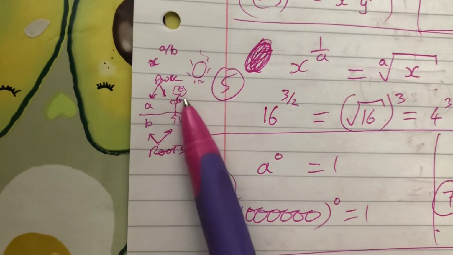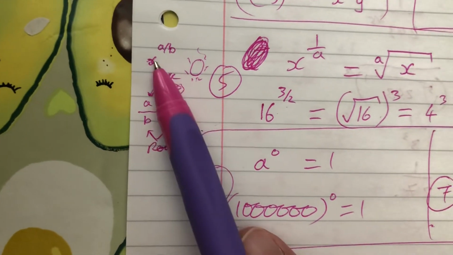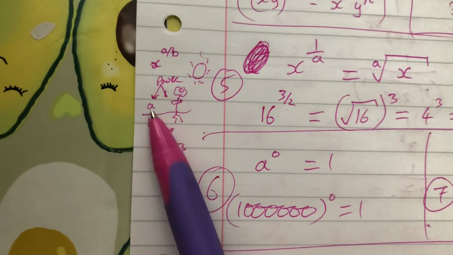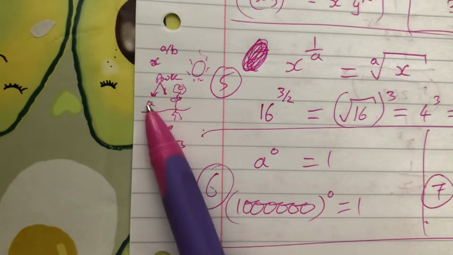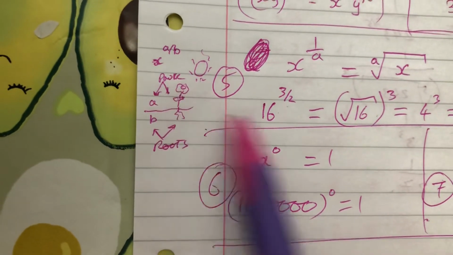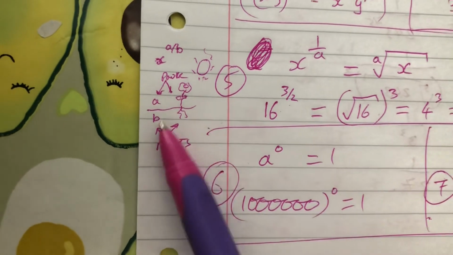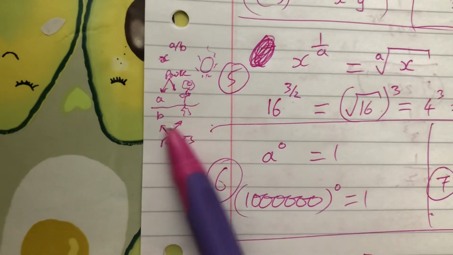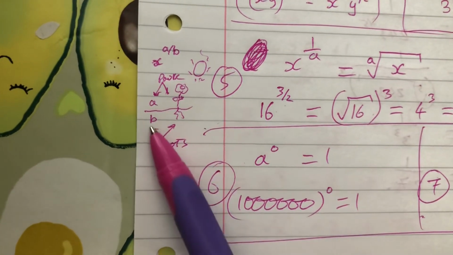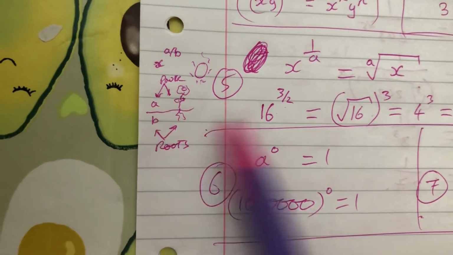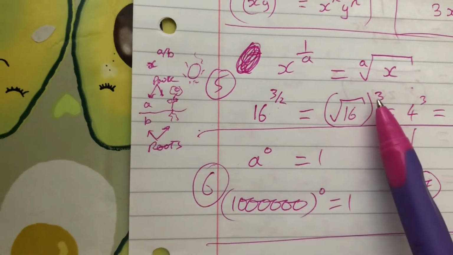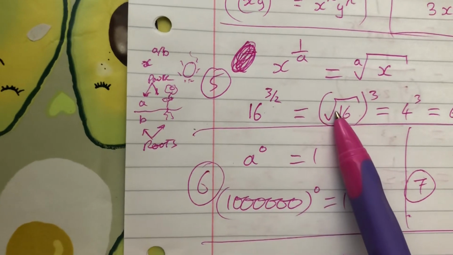Nice easy way of remembering it is I use flower power. So we've got the sun up here, a wee flower. So x to the a over b, the a is your power here. So the a on the top is the power. So like the 3 here, that was a power. The b on the bottom, like the flower, is the roots. So the root is whatever that happens to be. So if b is a 4, it's the 4th root. B is a 7, it's the 7th root. B is a 2, it's the square root.